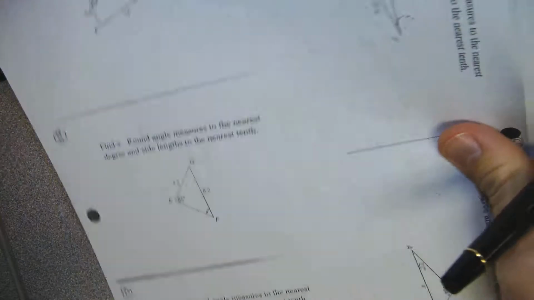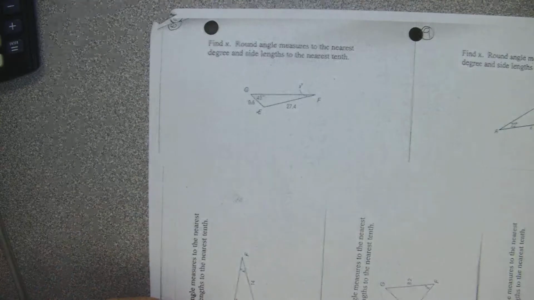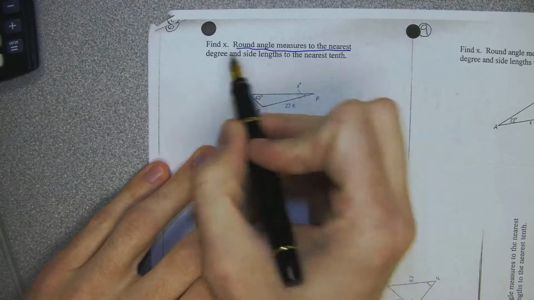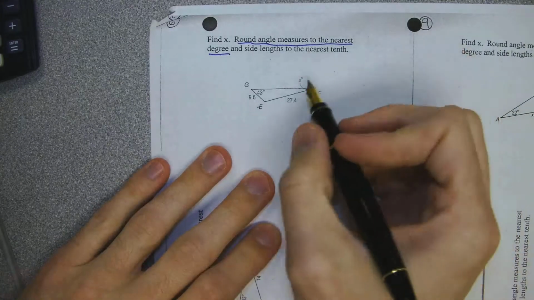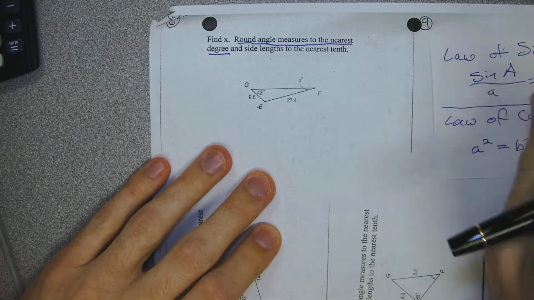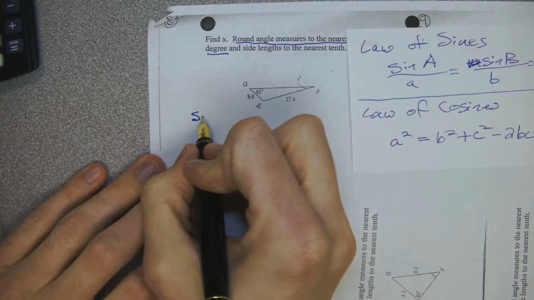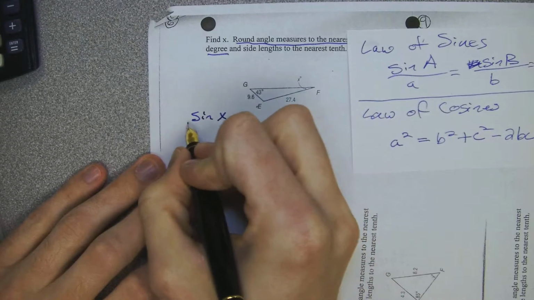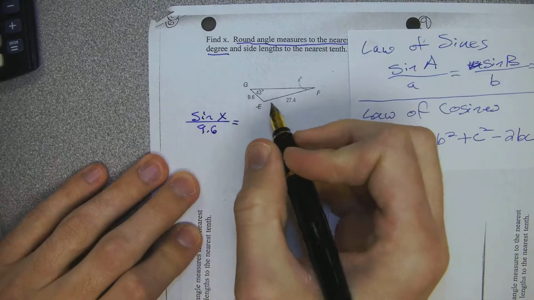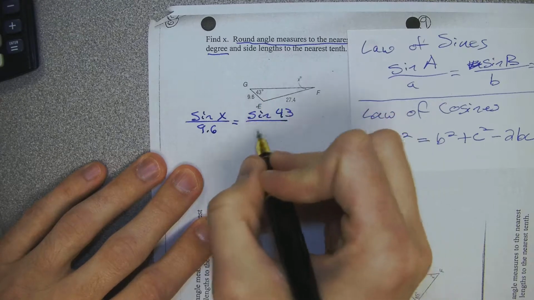Where's number 6? Here it is. Finding x again. Round angle measures to the nearest degree. It looks like it's an angle measure, so we're going to round it to the nearest degree, and we'll ignore side lengths. Notice I've got an angle across from a side I know, angle across from a side I know. It sounds like a law of sines situation to me, so let's use it. So I'm going to say sine of x over the side opposite it, 9.6, equals sine of 43 over 27.4.